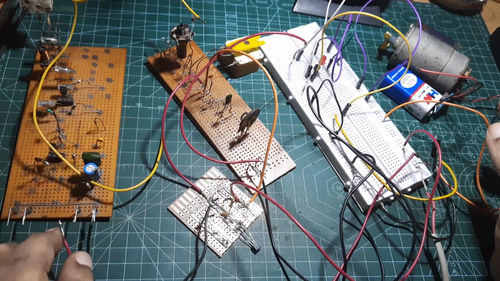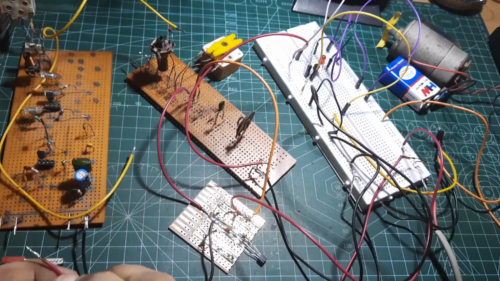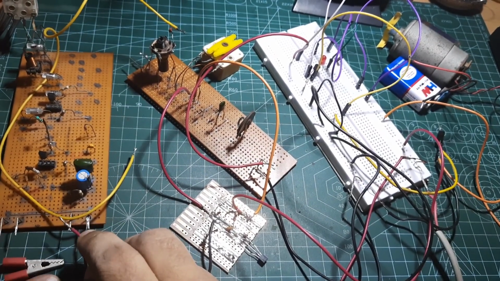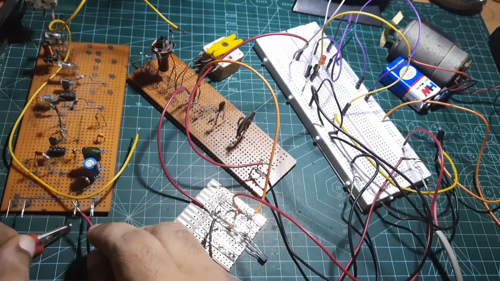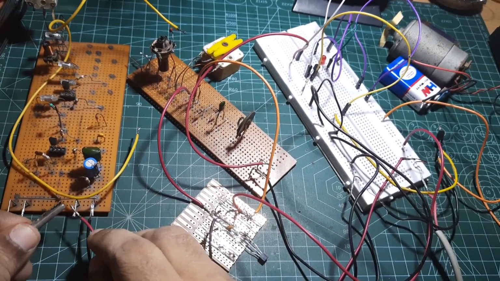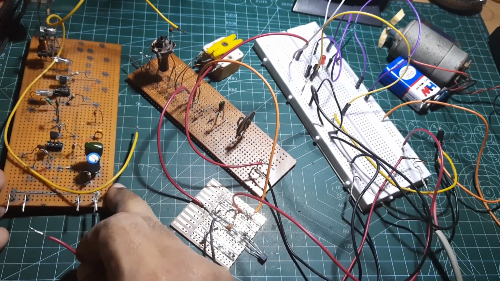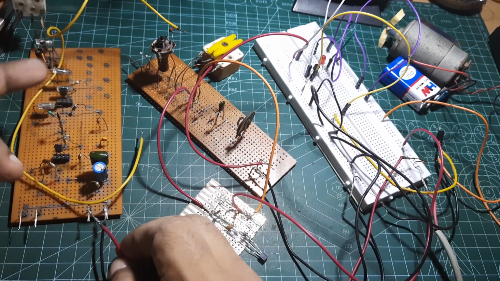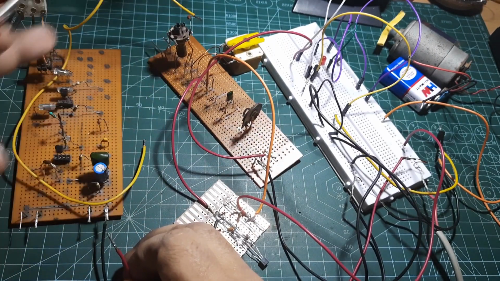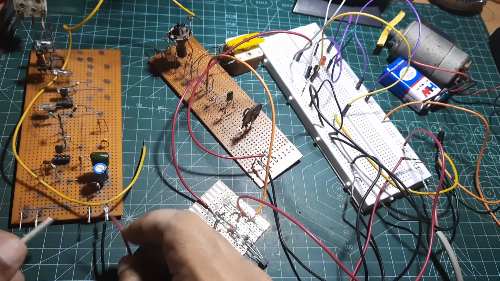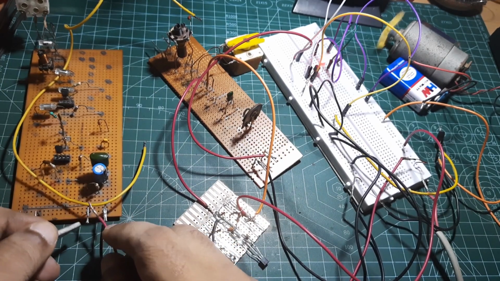So this is how it works. When I turn on the VFO, this is the variable frequency oscillator, the antenna is closely coupled to this VFO.